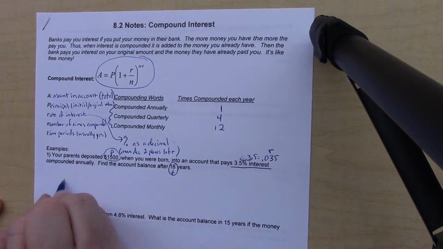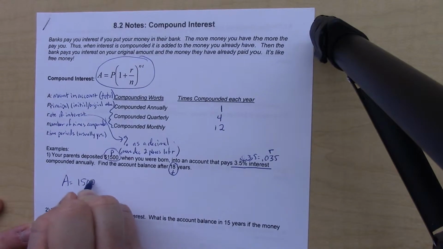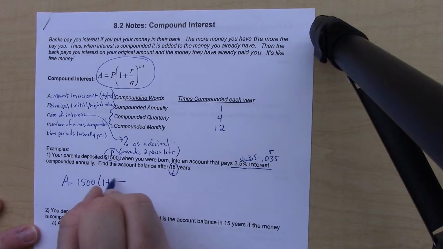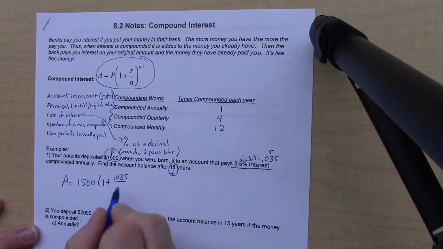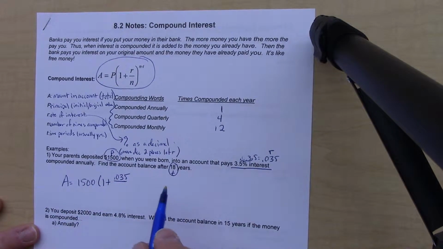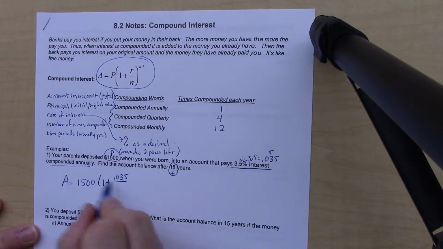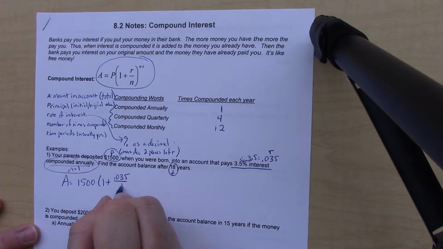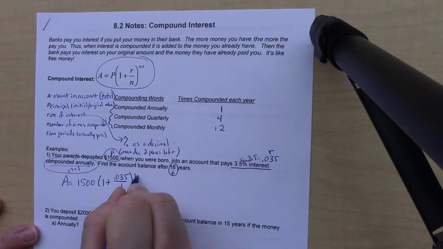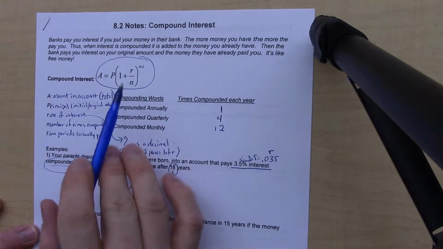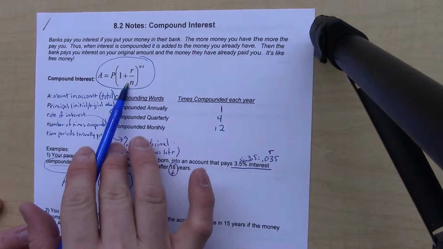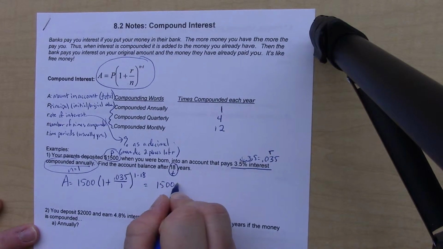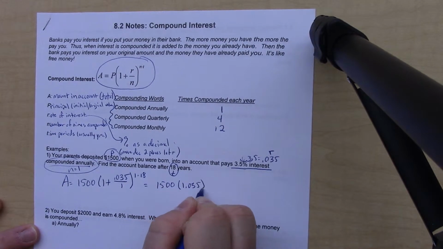Okay, so let's start filling stuff in here. A equals 1,500 times, it's always 1 plus, it has it right there, the rate, which is 0.035, divided by N, the number of times. Well, if it says compounded annually, then N equals 1. Let's maybe circle that too. Okay, so divided by 1 to the 1 times 18 power. Again, N shows up in both of these spots. 18 is my number of years. So really what I'm doing here is taking 1,500 times 1.035 to the 18th power.